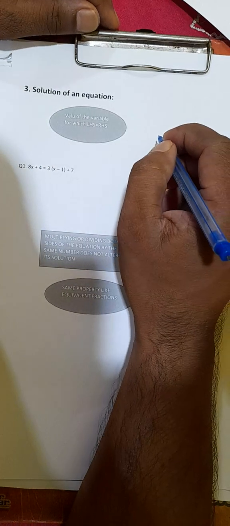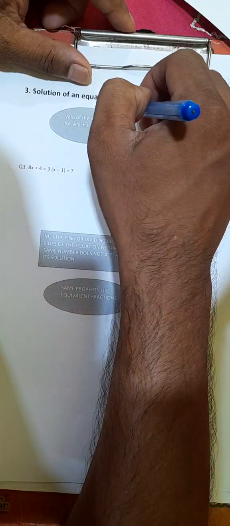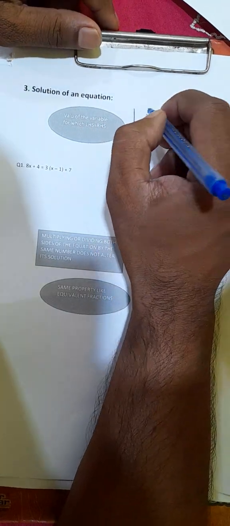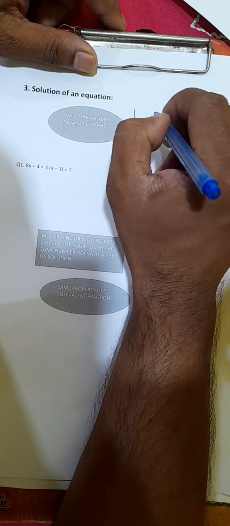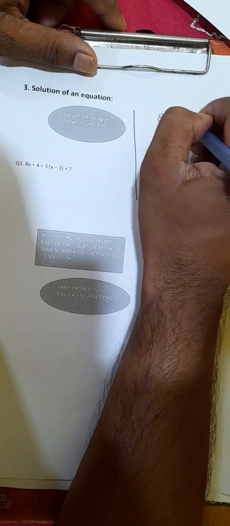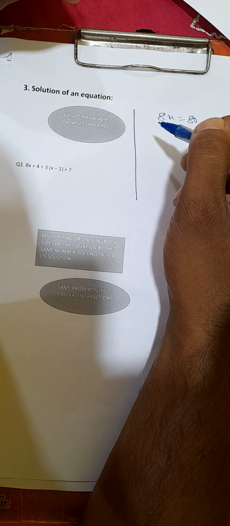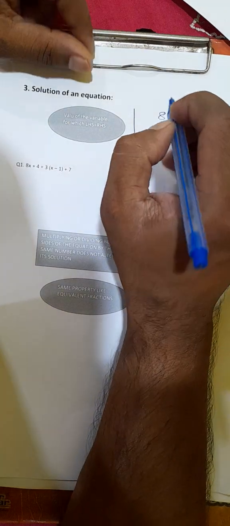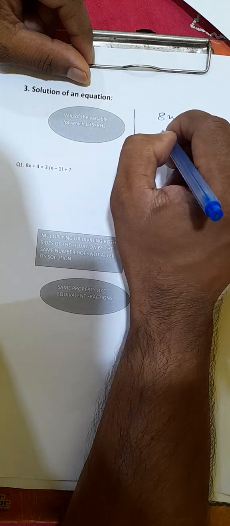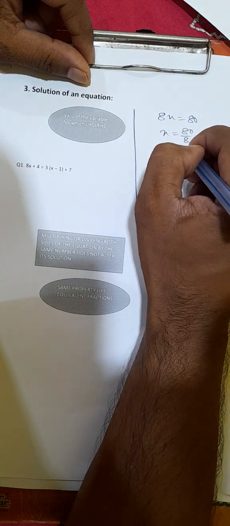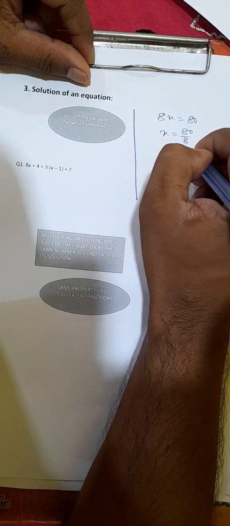Now while solving a linear equation in one variable, we will have to think about a few properties of equations. Let's discuss these properties. Say for example, there is the equation 8x equals 80. When we divide both sides of the equation by the same number, the solution will not alter. For example, 8x equals 80, x equals 80 divided by 8. 8 tens are 80. Answer is 10.